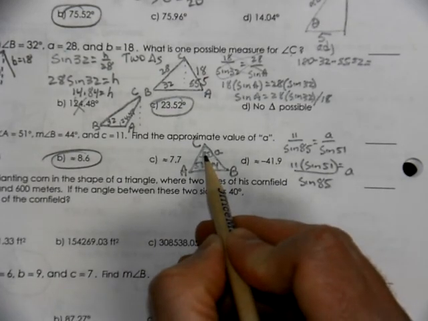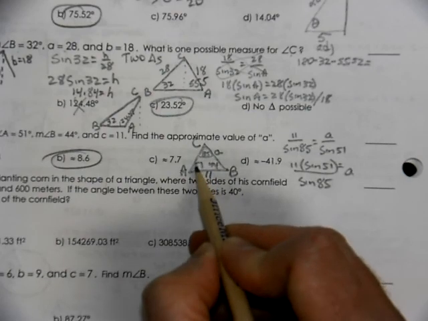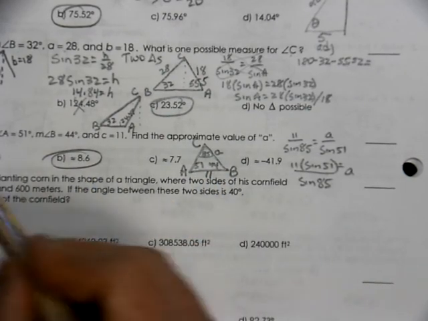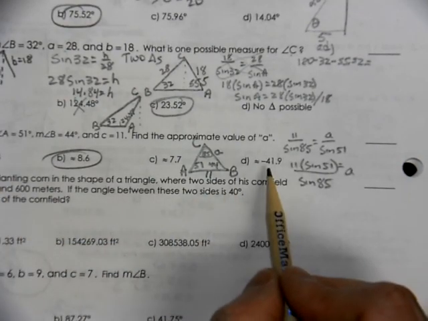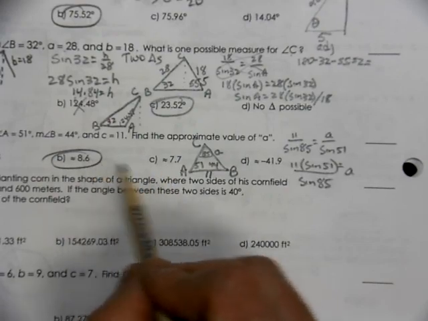Notice that this is 85 degrees. Across from it is 11. 51 is smaller, so A has to be smaller. So that made sense. So I could rule that out, and I knew the length definitely wasn't negative. So my only reasonable answers were these two.